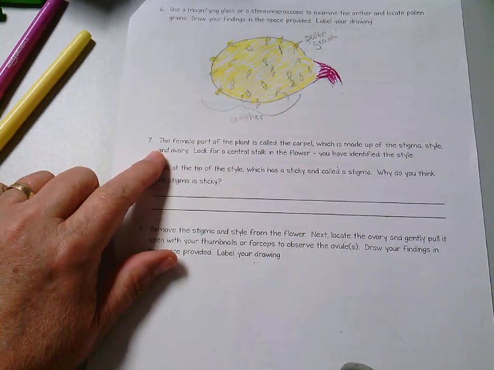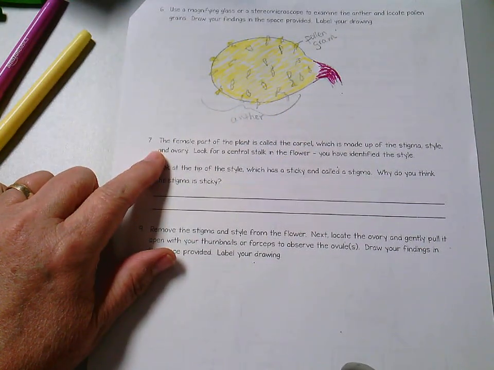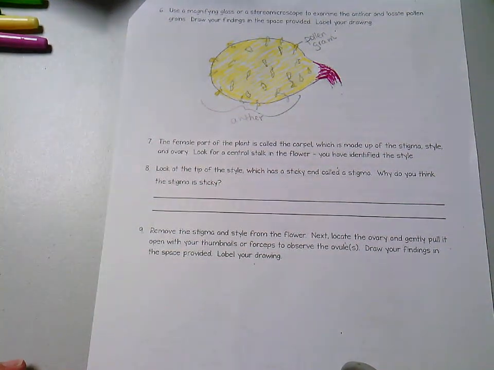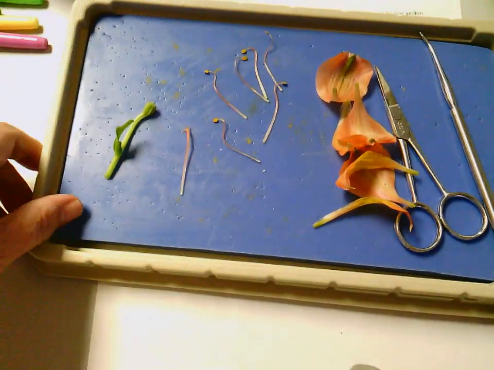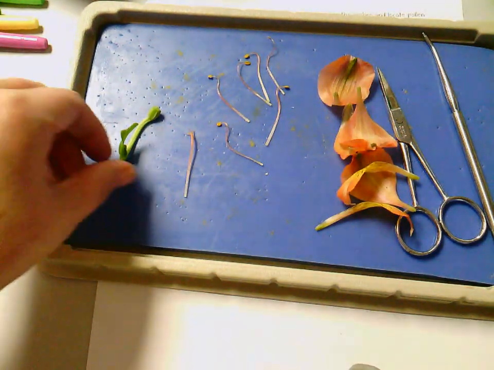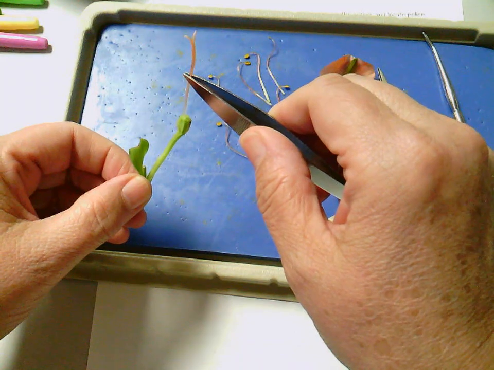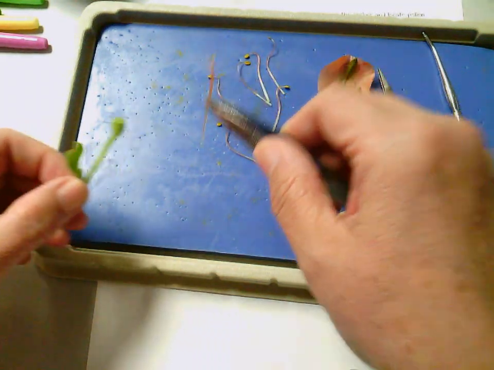All right, we're starting with number 7 now. The female part of the plant is called the carpel, which is made up of the stigma, the style, and the ovary. Look for a central stalk. You have identified the style. Remember I said you should have this part left. Mine came apart, but it should look very similar to that. All you do is the same thing.